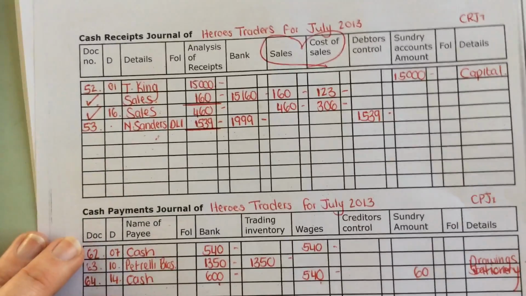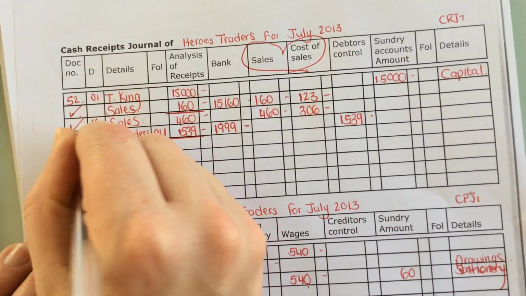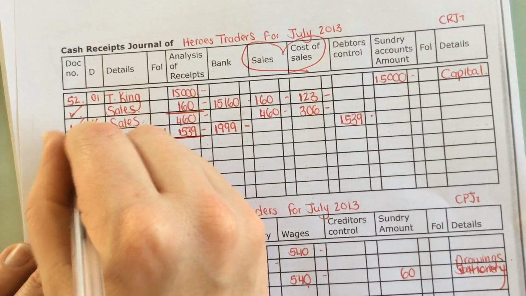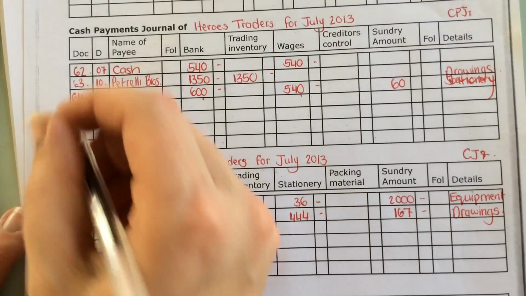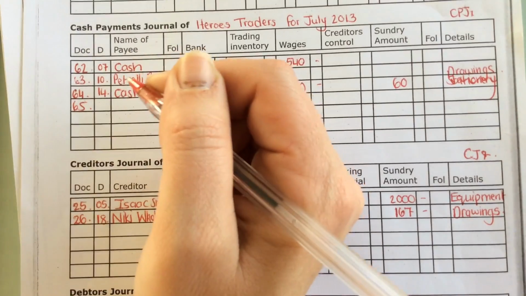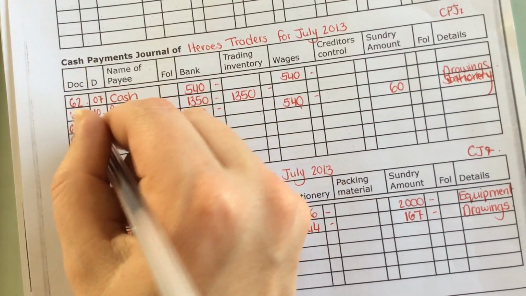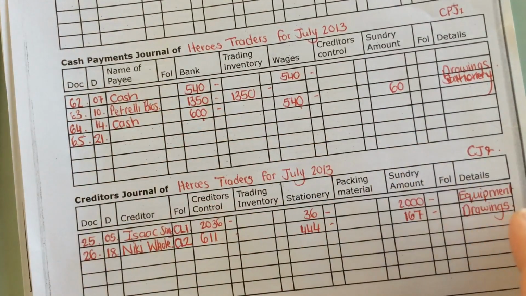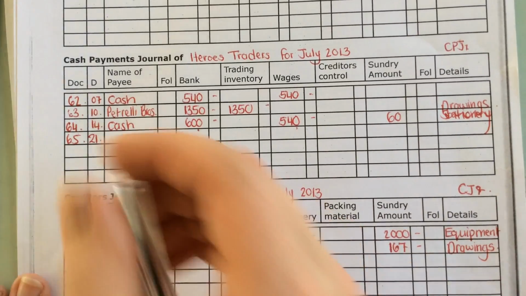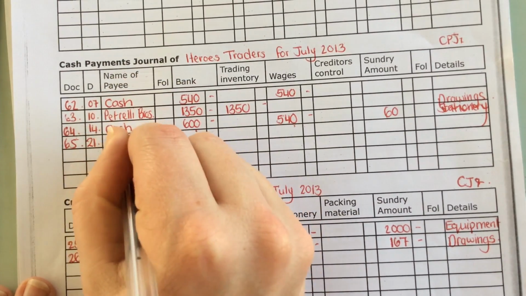So go to your cash payments journal. Document number 65. Date is the 21st. It's payment of wages, so you write cash.